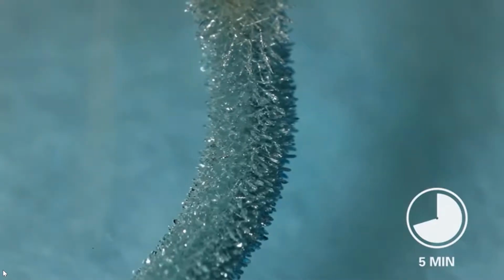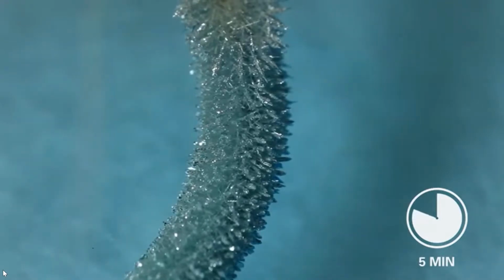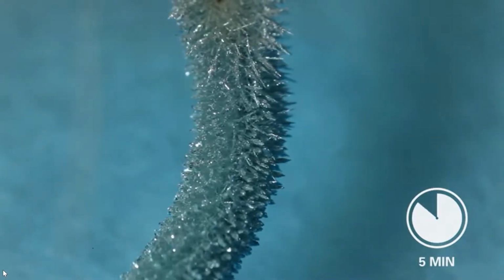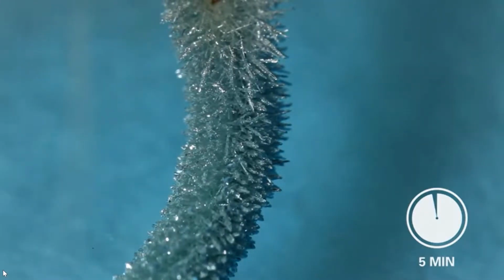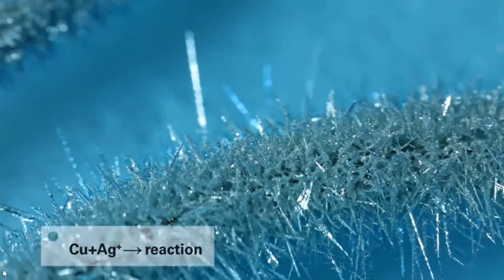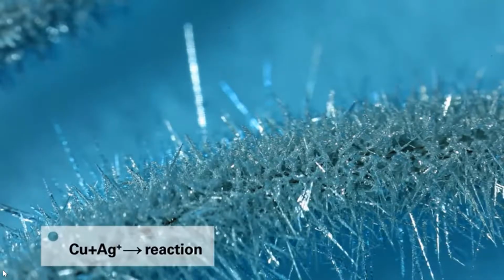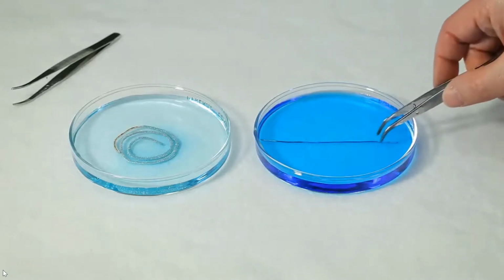Isn't that beautiful? It's just like Christmas tree tinsel. So let's look at what has happened to our 2 pieces of metal. Clearly on the left, the copper wire now has silver attached to it on the outside. You may even be able to see a little bit of pale blue color due to copper ions, which are now in solution. Over on the right, let's pull the silver wire out of the copper solution and see what's happened.